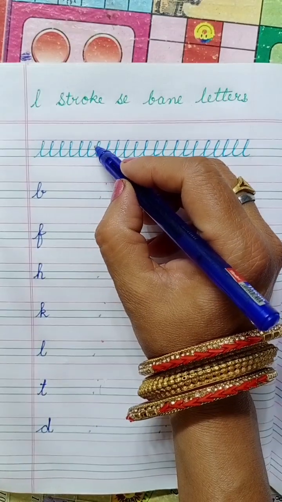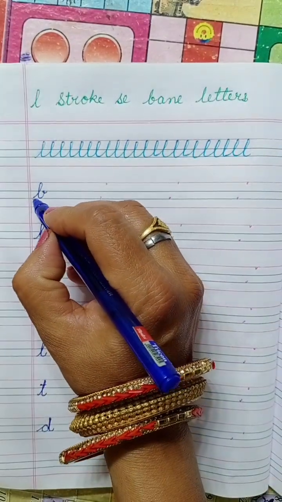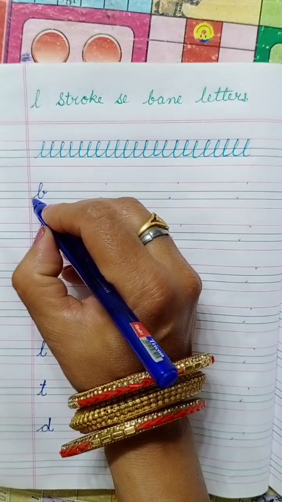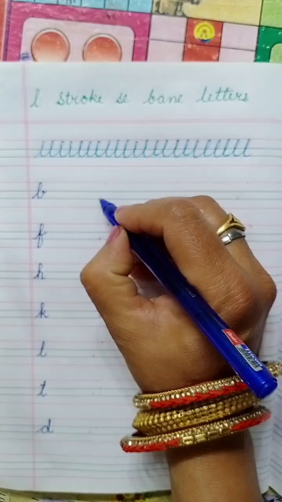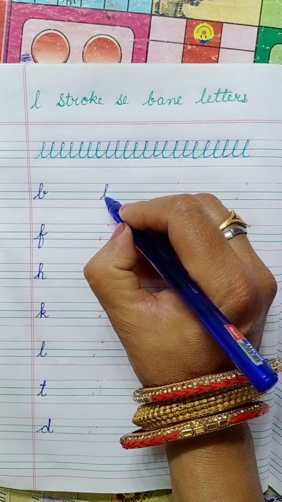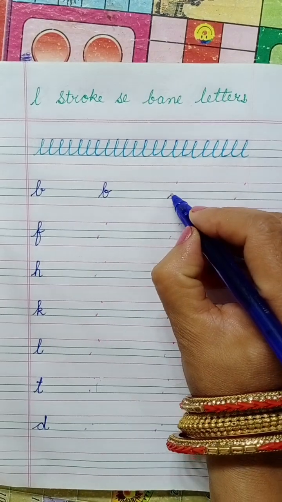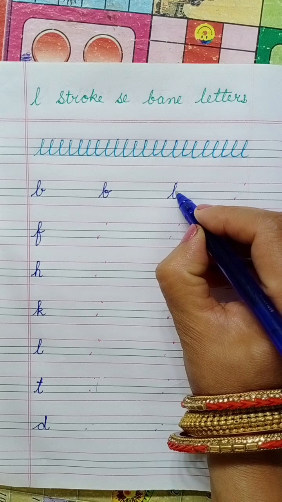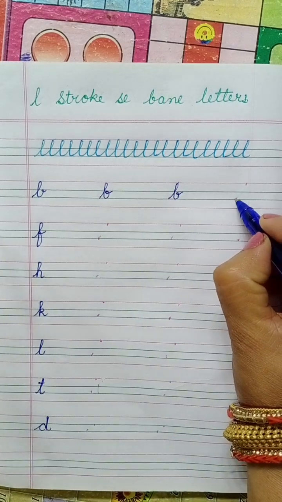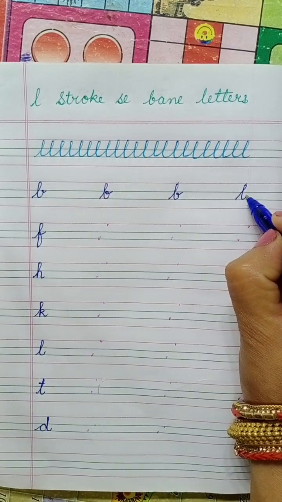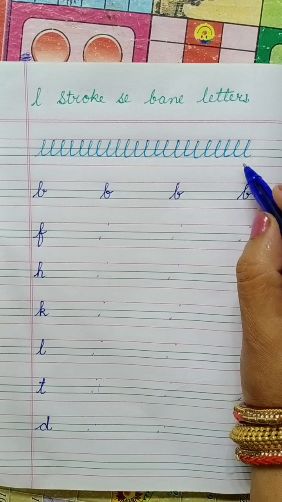This is L stroke, like L. Then we can write B from L stroke like this. Again we write B like this. We again write B from L stroke.